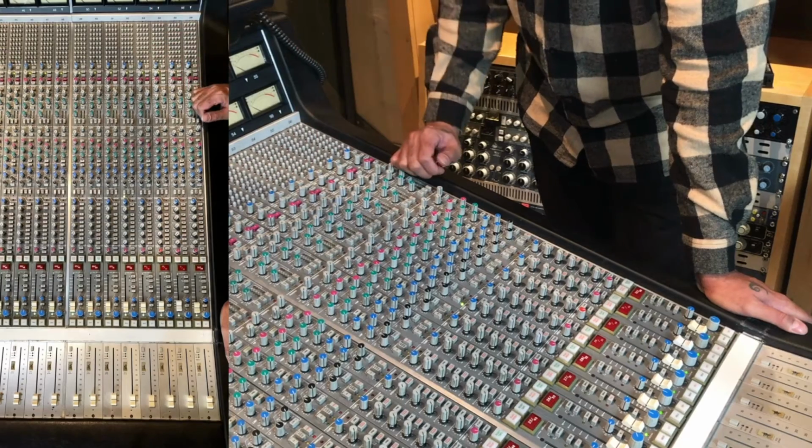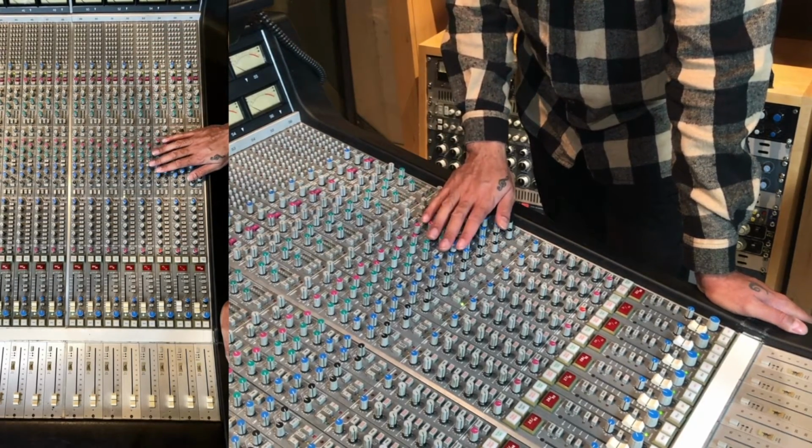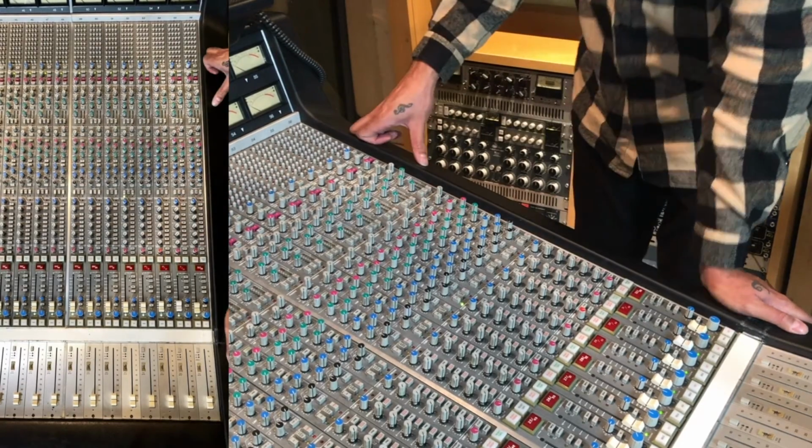So on the smaller mixer, we had a very limited EQ, but we still had an EQ. On this one, we get so much more possibilities from the EQ settings. If we move down, we next get to the auxiliary section.